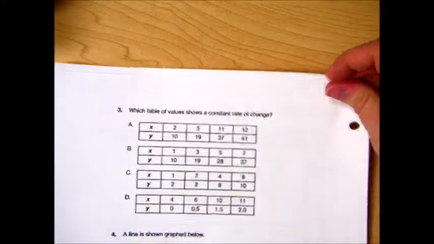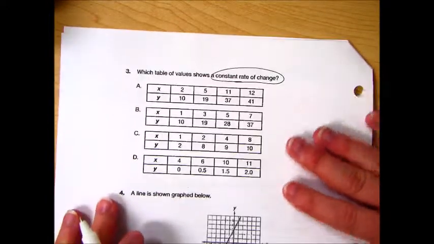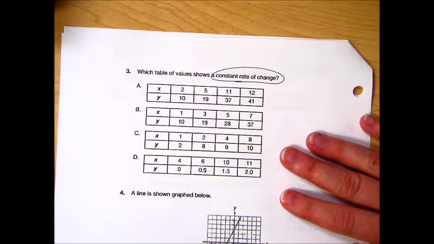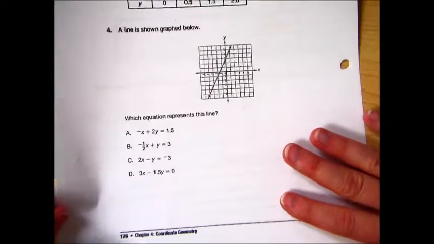All right, number 3, a constant rate of change. Let me take a look how you could do this the best way. I know there's a way to do it in your calculator instead of just doing it one by one. Let me think about that one. Let's go to number 4.